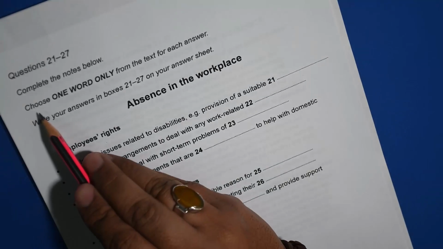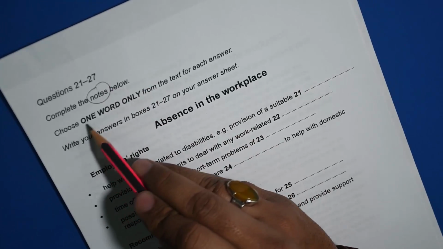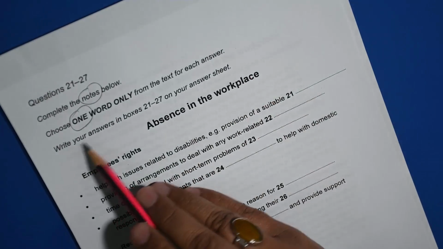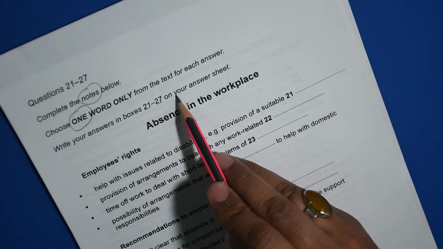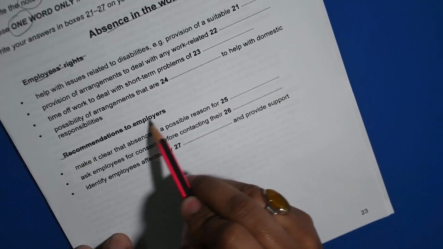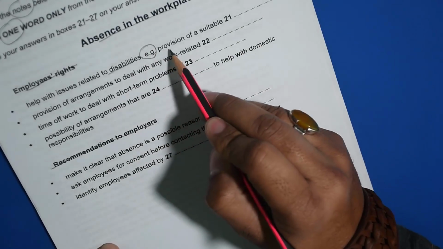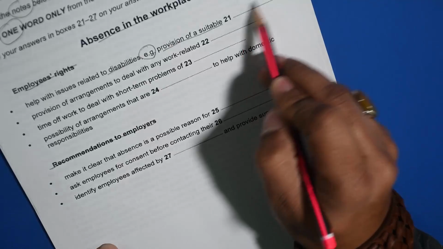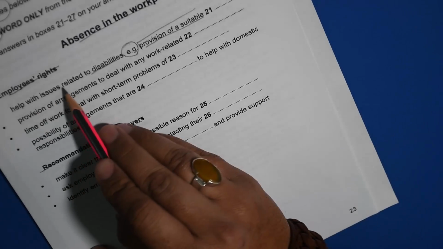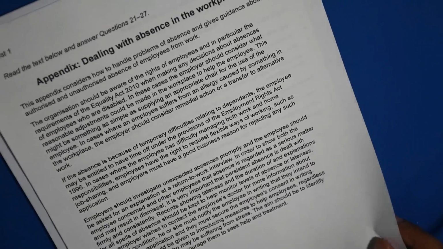Alright guys, it's basically about completing the notes below. Choose one word only from the text for each answer. Write your answers in boxes 21 to 27 on your answer sheet. Fine, no problem. Absence in the workplace, employees' rights, recommendations for employers. Now, help with issues related to disabilities, for example, provision of a suitable dash. Provision of a suitable what? That's what we have to find. First let's find disabilities and then we can see what it is.